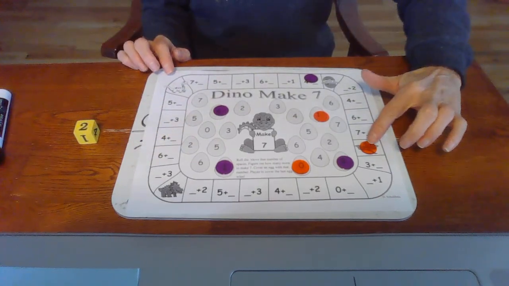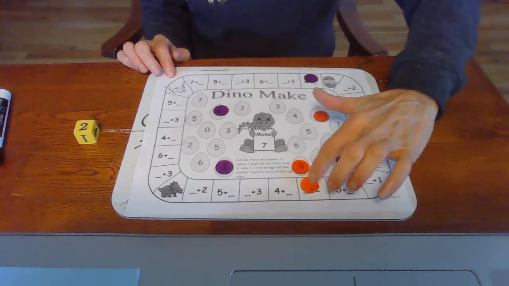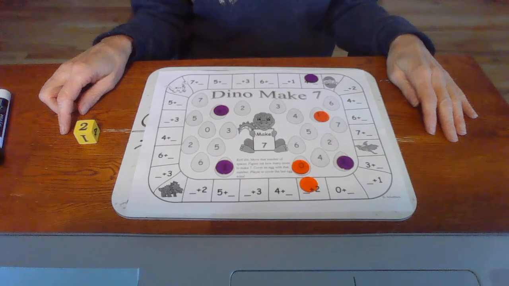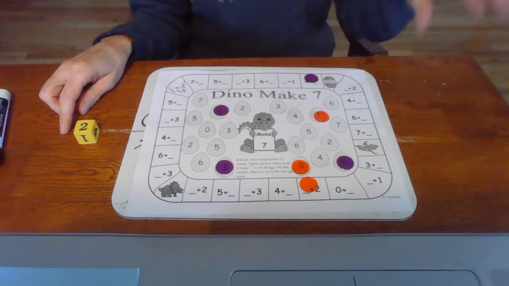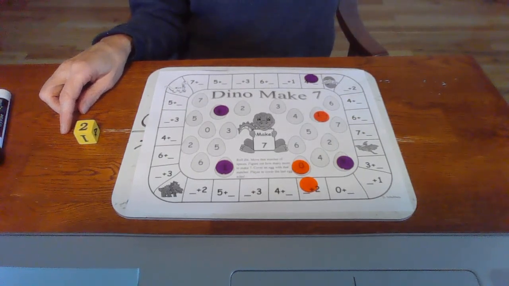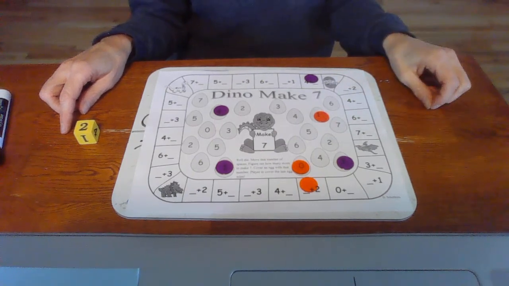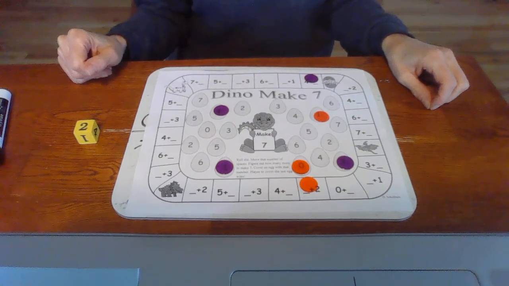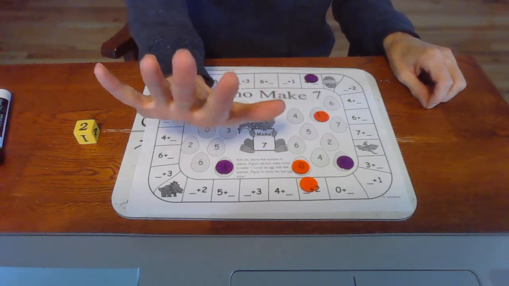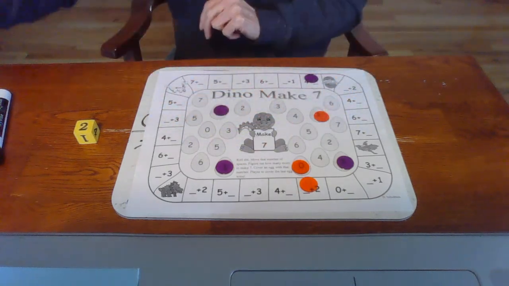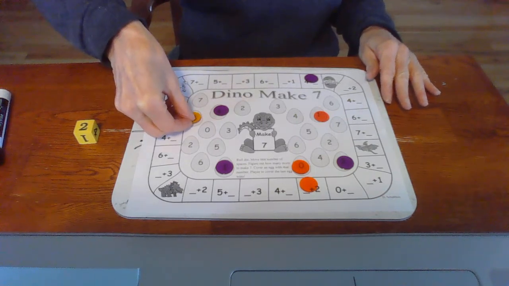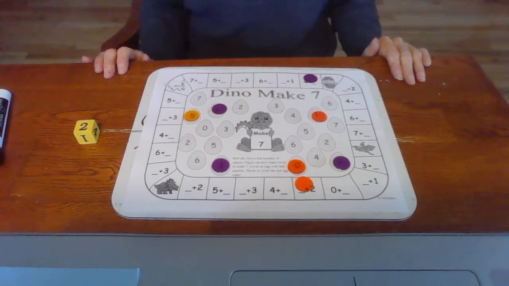You have a 2. Here, I like to pretend. So it says blank plus 2. So think about the number 7 and you have one of the parts. You have 2. What goes with 2 to make 7? Do you have it? If not, check your rainbow. Yes, it's 5. 5, 6, 7. So we would cover a 5 right there. So that's how you would play Dino Make 7.